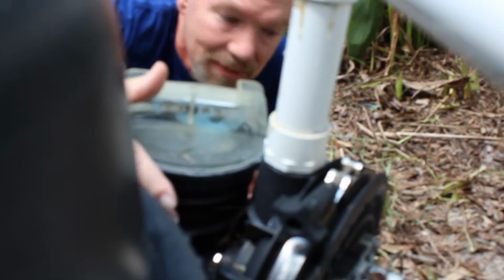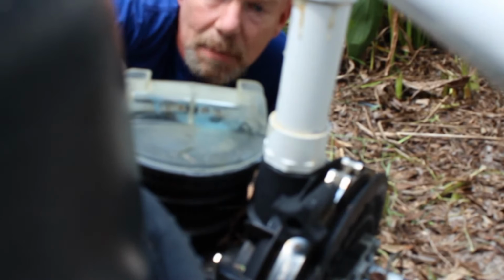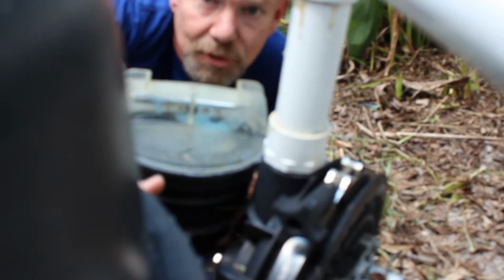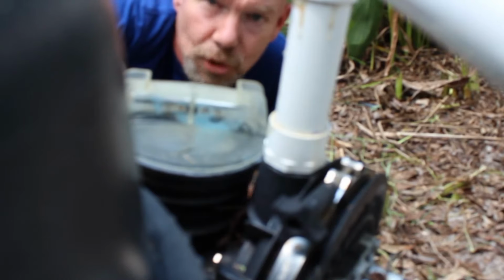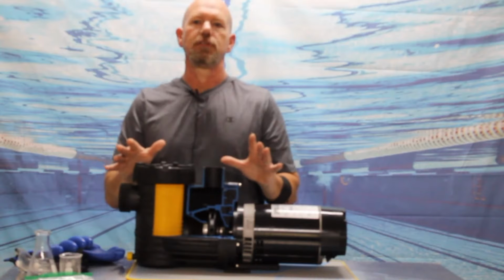So I'm going to get off the ground here. It's 105 degrees out. We're going to go into my shop. I have a motor in there, but I'll show you some different things that we can check. And hopefully, if you have air bubbles coming through your system, through your returns, we can get that resolved for you pretty quickly. Check the easy things first.